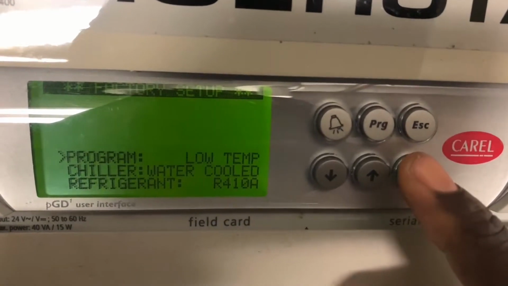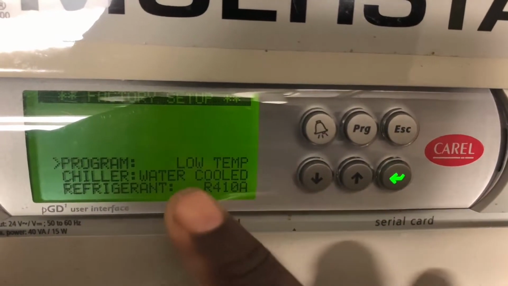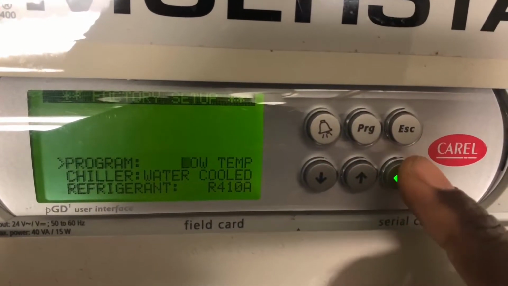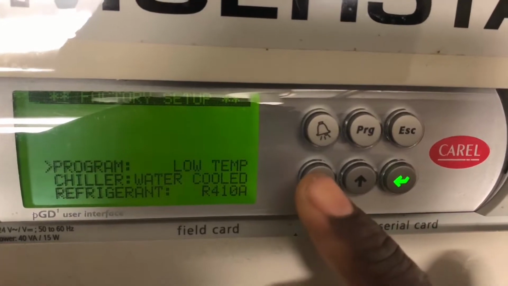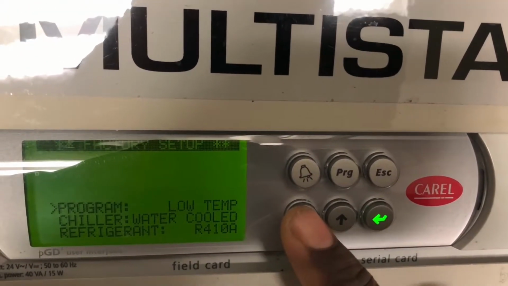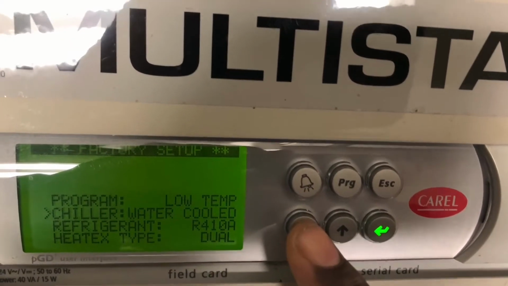So now I'm in. If I want to change this, now I can. See, low temp or standard. So I'm gonna leave it on low temp. I can go low temp because I have glycol in the system and not water. So now my freeze protection is way lower.